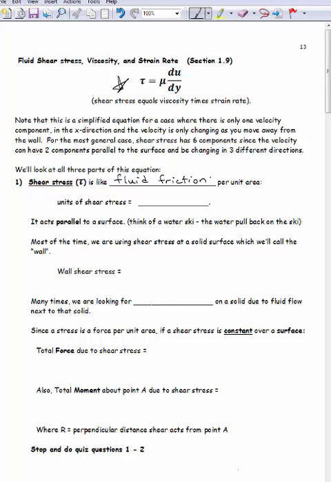It's going to have units just like pressure of, say, newtons per meter squared, which is a Pascal, or pound force per foot squared, or even PSI, which is pound force per inch squared. Okay, so it's a force per unit area just like a pressure is. But unlike pressure, it acts parallel to a surface. So you might want to think of, say, a water ski. The water pulls back on the ski, the ski pulls the opposite direction on the water.